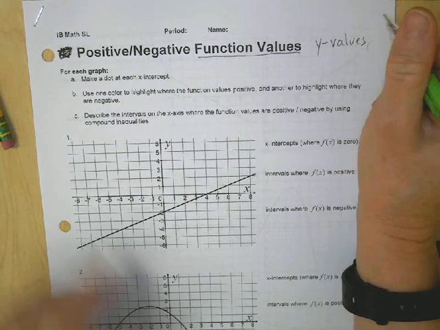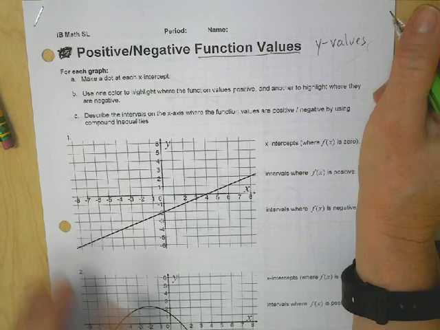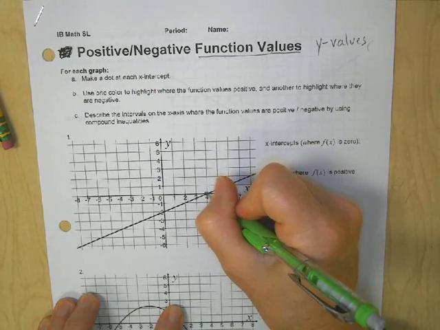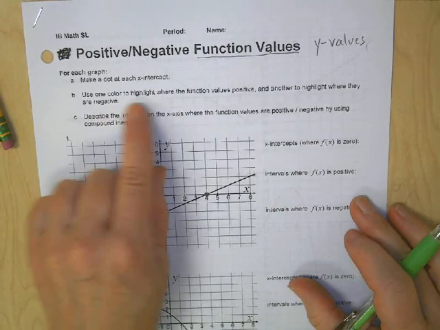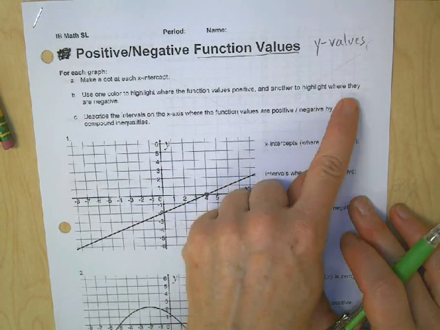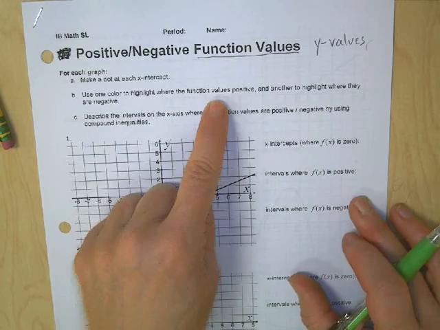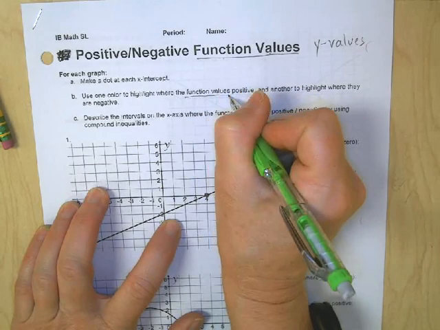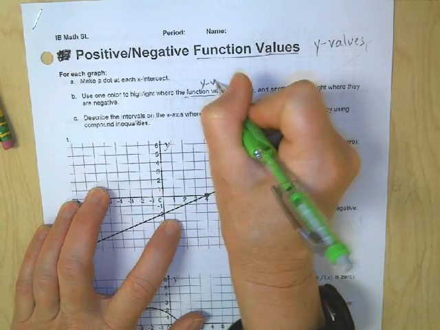So make a dot at each x-intercept. Okay, this one only has one x-intercept. Use one color to highlight where the function value is positive and another to highlight where they are negative. So function values, remember that means your y values. So where are the y values?